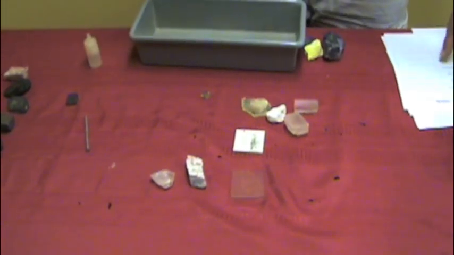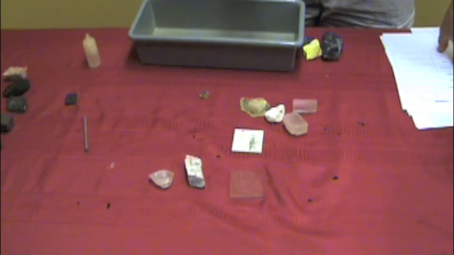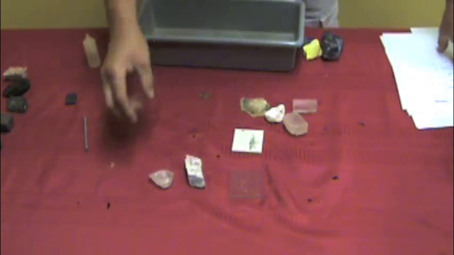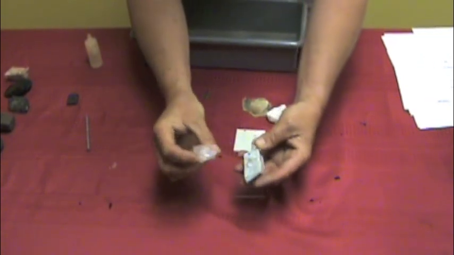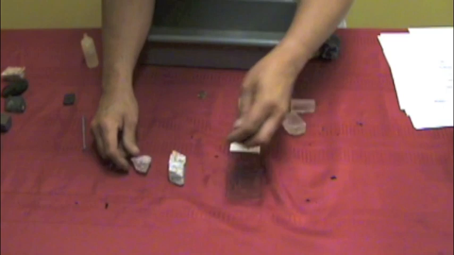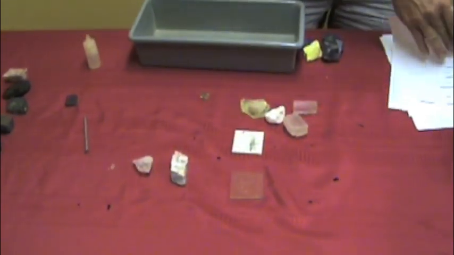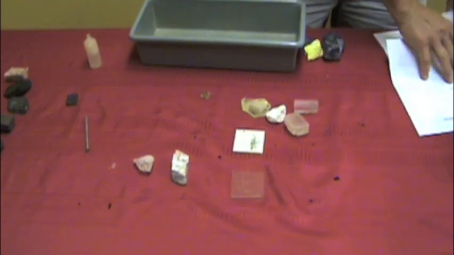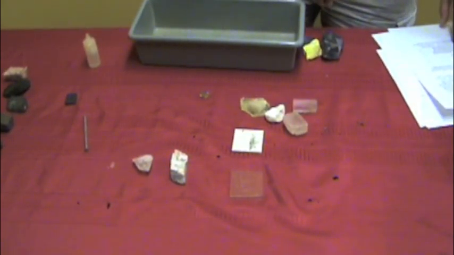What are some properties that can help us narrow this down? Well, read on your table and see if you can find something that would help you determine between the 2 of these which one is which. So we've tried hardness. We know that both of them will scratch glass. So let's try another way to help narrow down the hardness of these 2. So let me see.